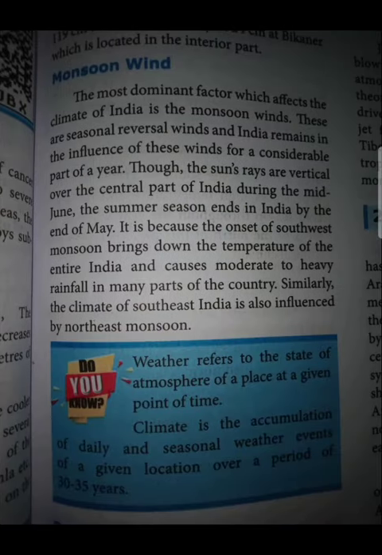The most dominant factor which affects the climate of India is the monsoon winds. The southwest monsoon runs from June 5th to September 23rd, where it hits near the Himalayas on the Assam border, Cherrapunji and Mawsynram. Then the northeast monsoon comes in October and November, and is nearly going to end. Sometimes it will be extended to December also during the winter season.